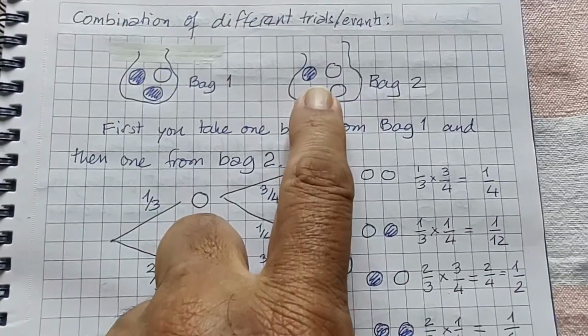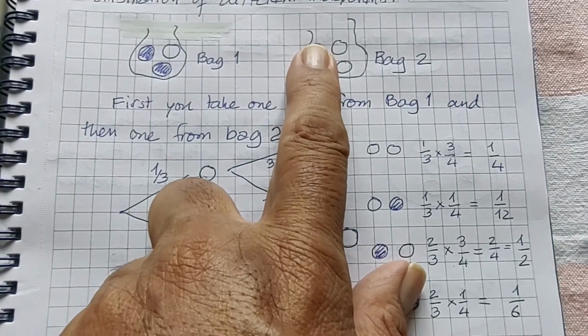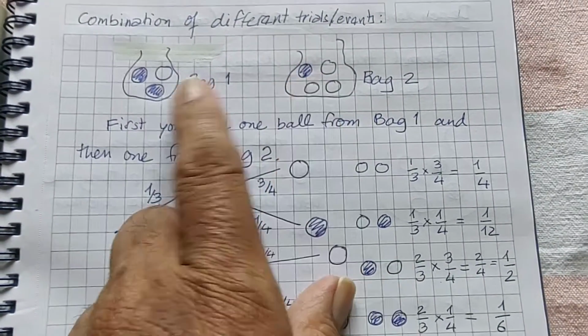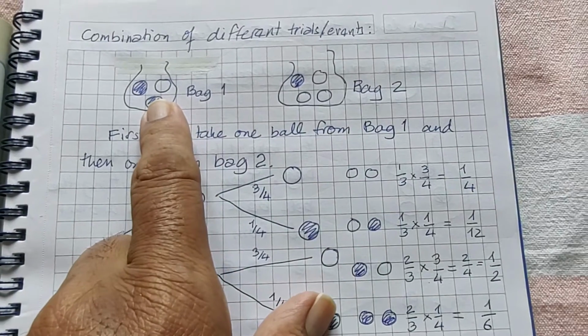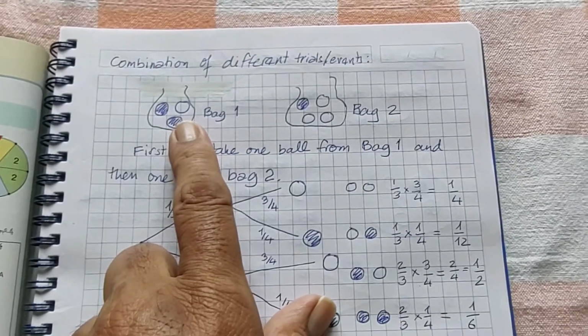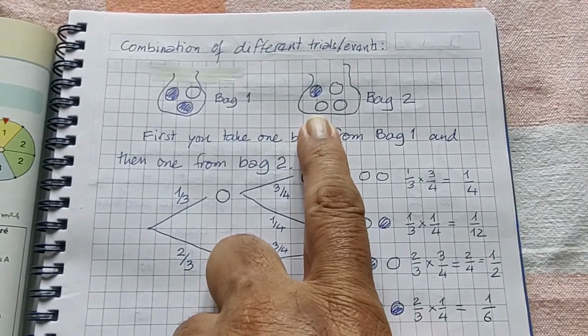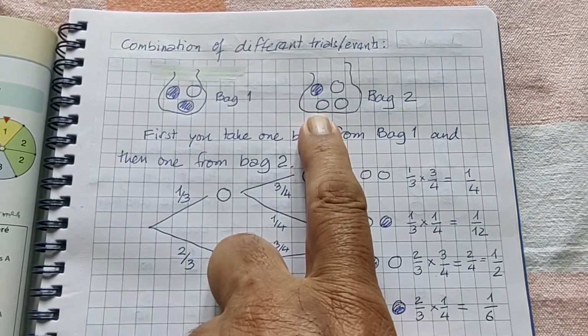And in the example above, what you do here has no bearing on what you do here. The outcome of this part of the experiment has no influence on the outcome of this part of the experiment.